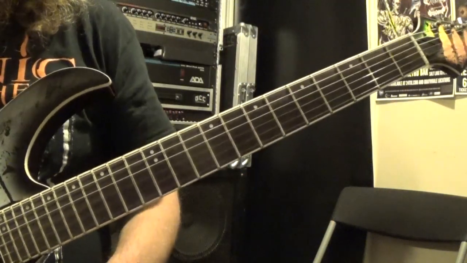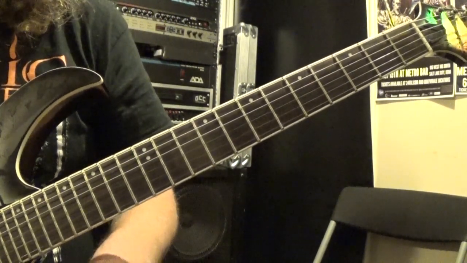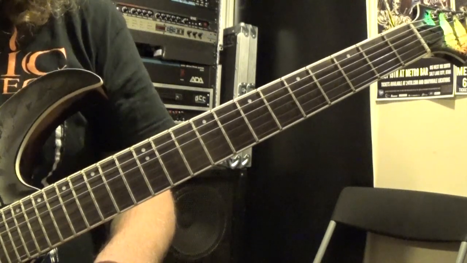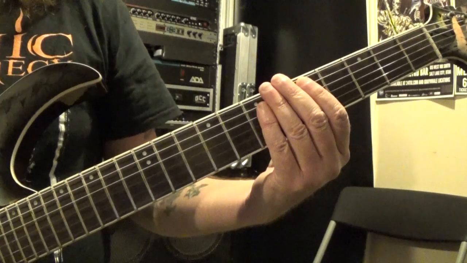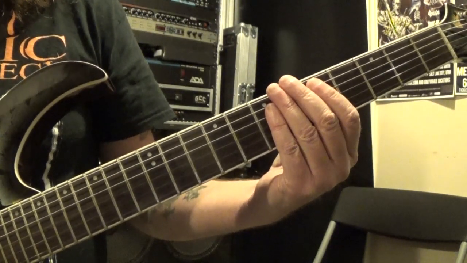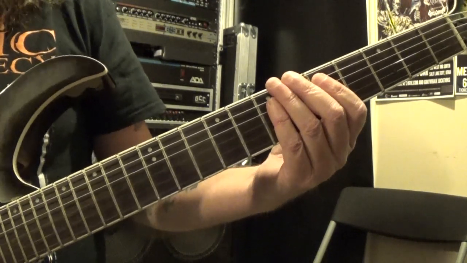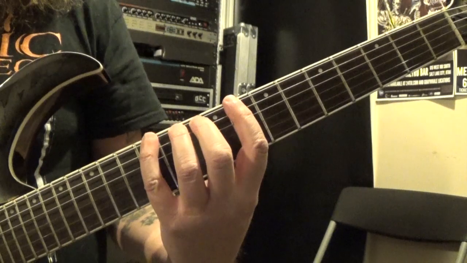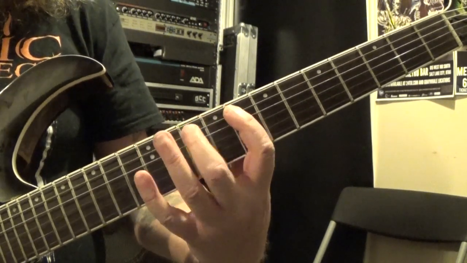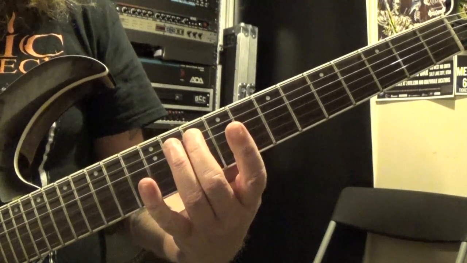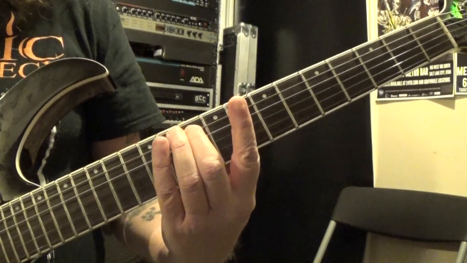All right, so the first thing is that when you're doing a major triad, it is the first, third, and fifth notes of the major scale. The first ones I'm going to show you are in the key of C major. So if we look at the C major scale, our first note is a C, our third note is an E, and our fifth note is a G. So we have the notes C, E, G.